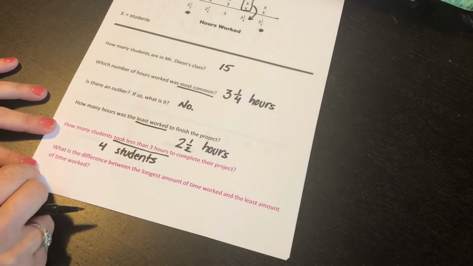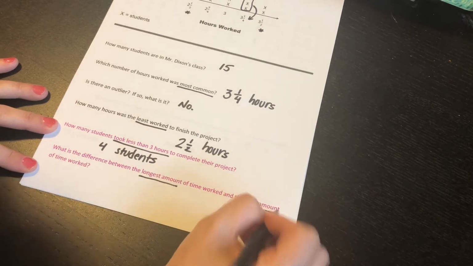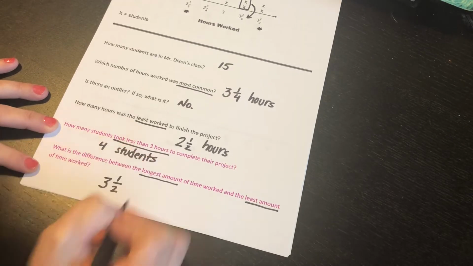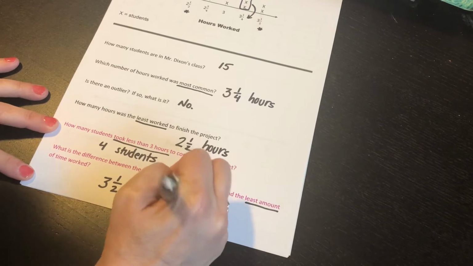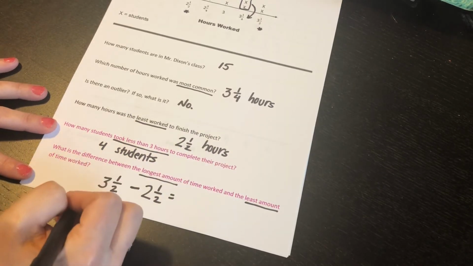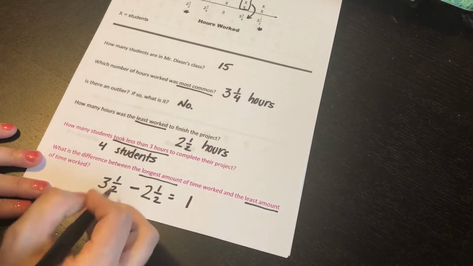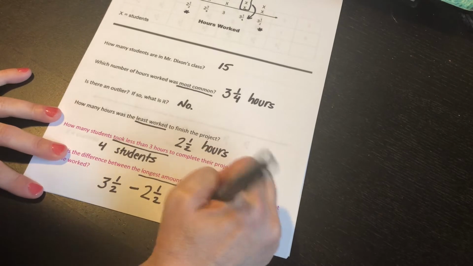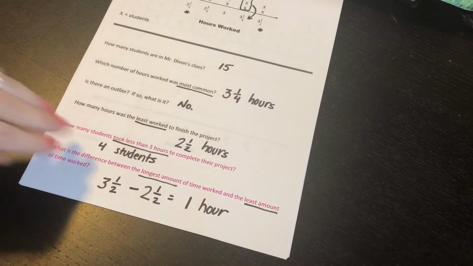What is the difference between the longest amount of time worked and the least amount of time worked? Well, the greatest was 3 1/2 hours, and the least was 2 1/2 hours. And difference means to subtract. So 3 minus 2 is 1, and 1/2 minus 1/2 leaves no fraction. So the difference between the fastest and the longest workers was 1 hour.